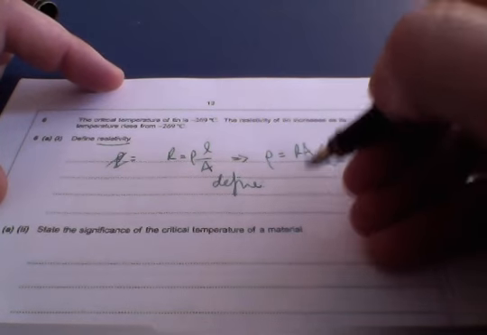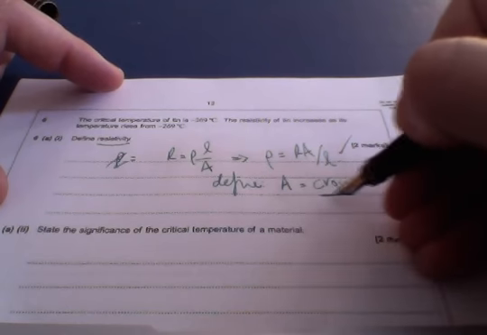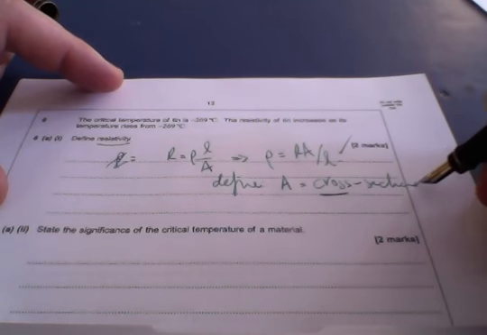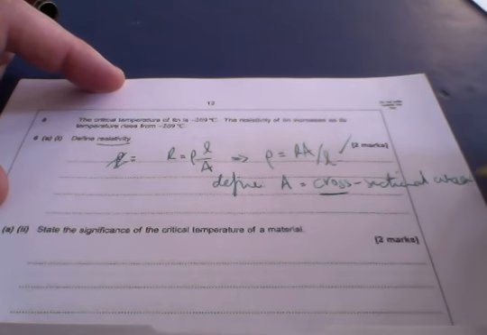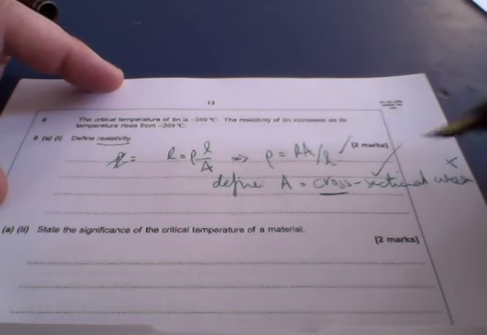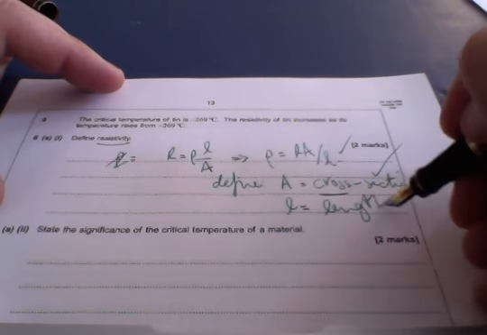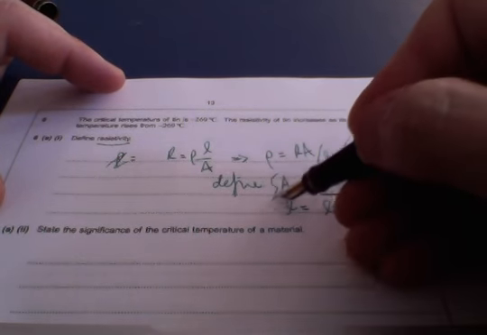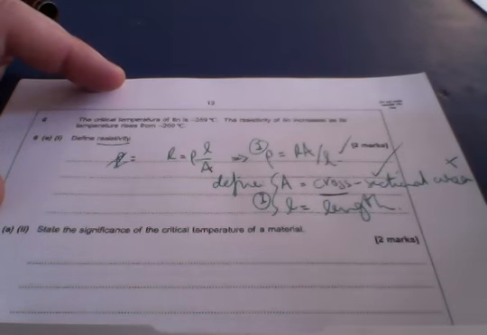Define the values. So A is the cross-sectional area. That's important. If it's not cross-sectional, if you just give area, it's not right. Cross-sectional area is 1 mark, or at least one of the definitions given, and L is the length. So you need both of those for 1 mark and the equation for another mark.